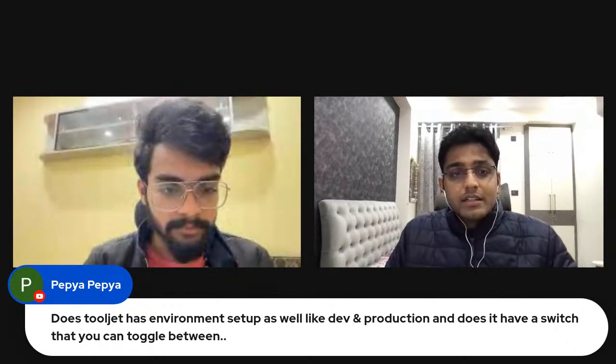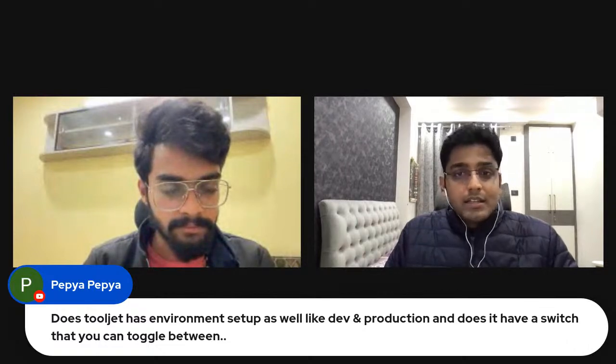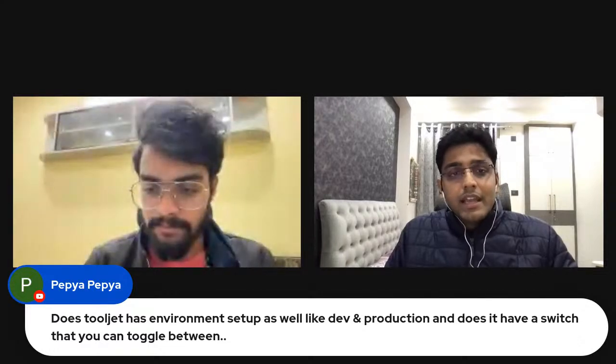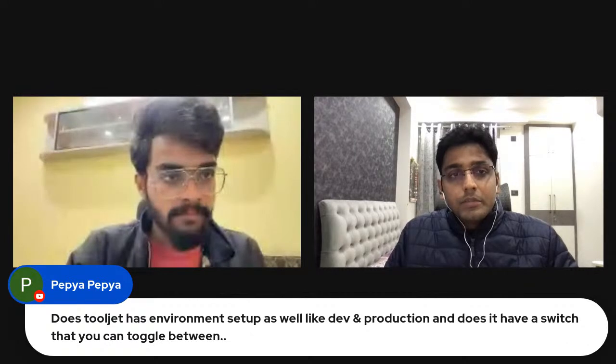Let's say there's a developer who's working on developing the app, there's a QA who is testing the app on staging, and there's some delivery manager who is checking the production-ready app, or an end user for that matter who's using the production-ready app. They can all coexist and use this particular app parallelly on all three environments.